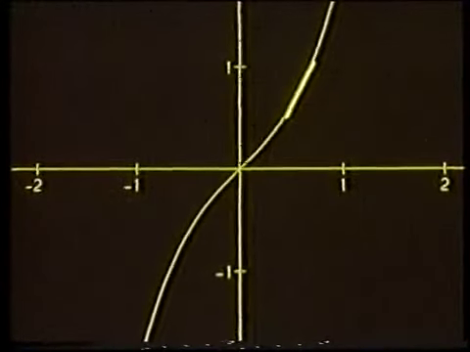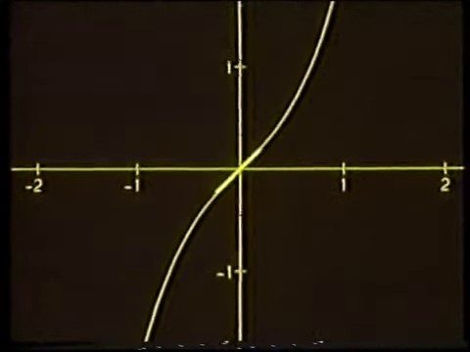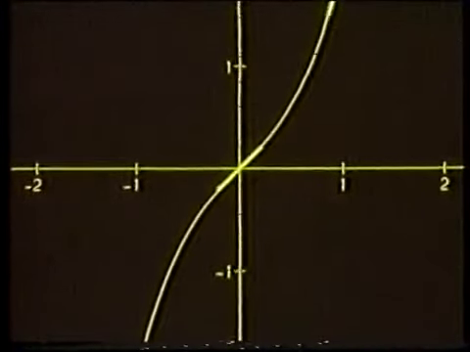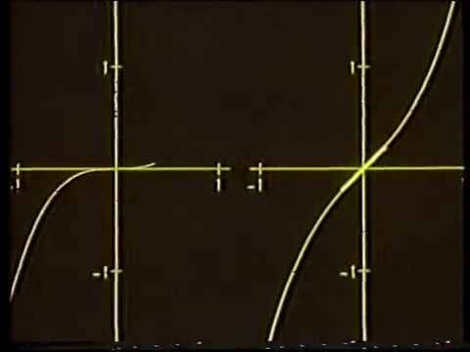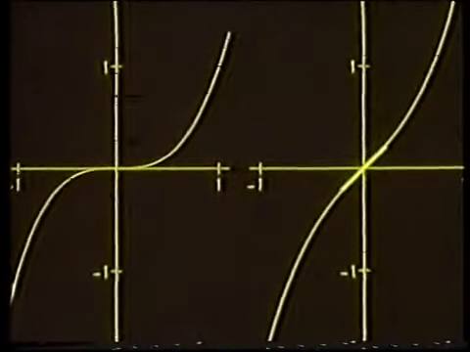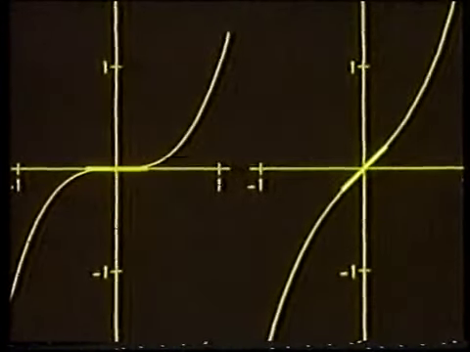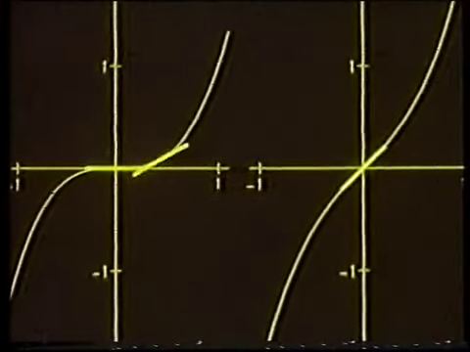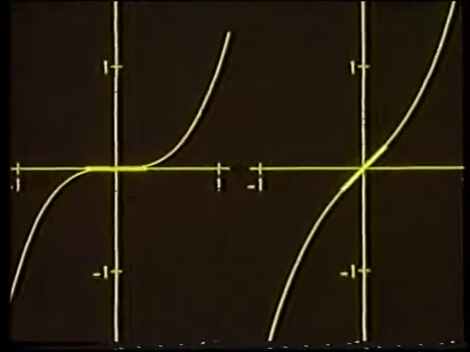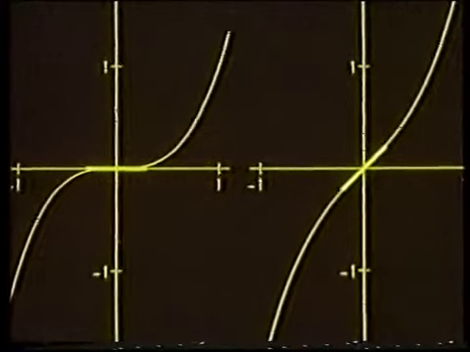Beyond the origin, the slope of the tangent increases again, so tangents to this graph always have a positive slope. Now look at y equals x cubed. Once again, we start with a positive slope. At the origin, the tangent has its least slope. It's horizontal, so it has slope 0. Beyond the origin, positive slope again. So there's a horizontal tangent at the origin, and we know something about horizontal lines.